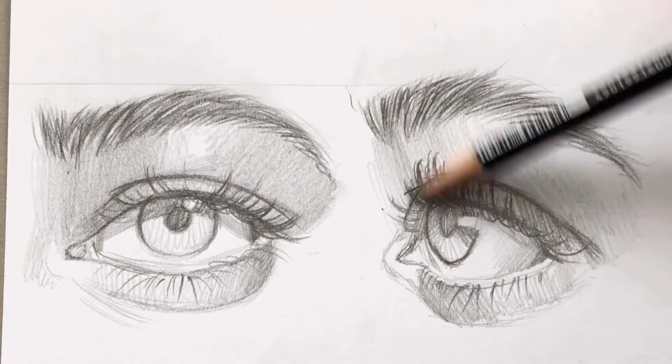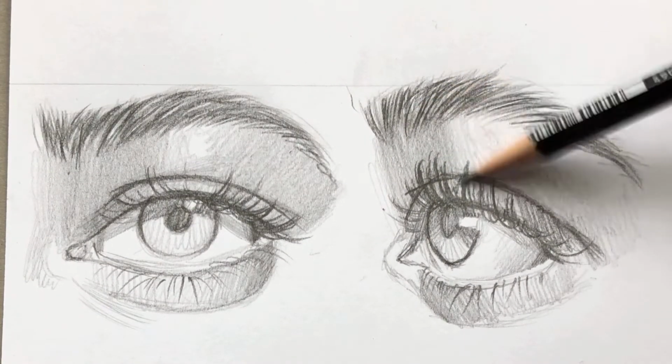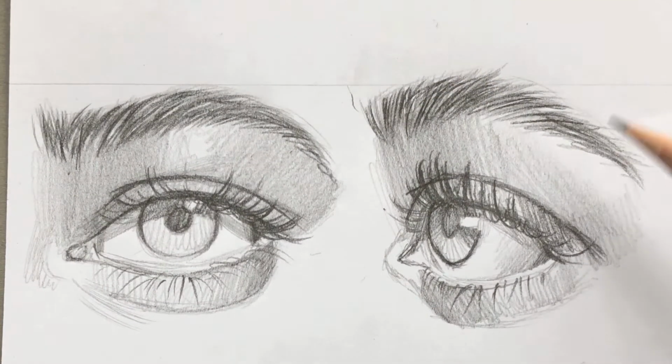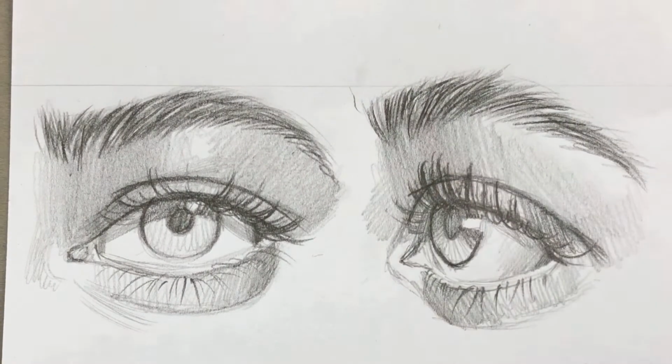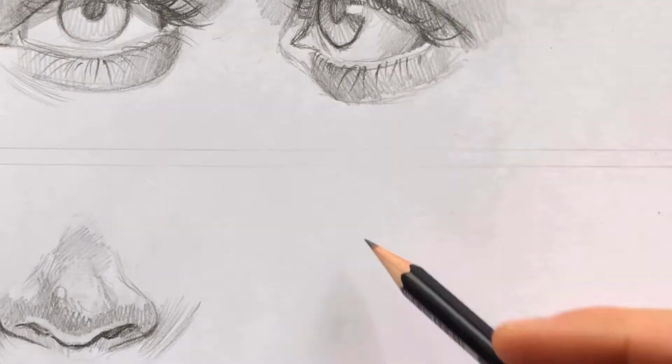You can see when I draw the lashes, I just switched a little bit the direction. When you see on the left side of the drawing, the lashes are almost symmetrical, and in this view it just switched.